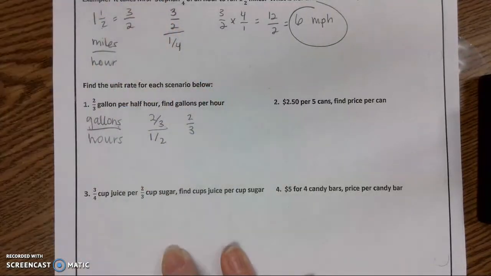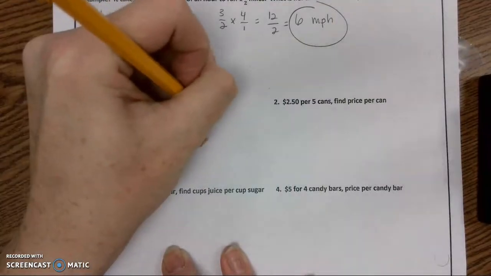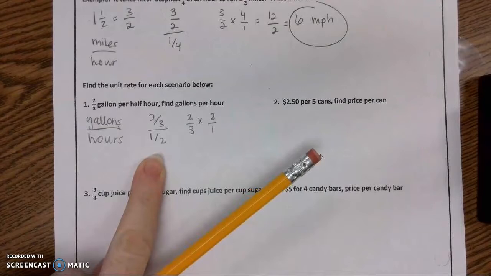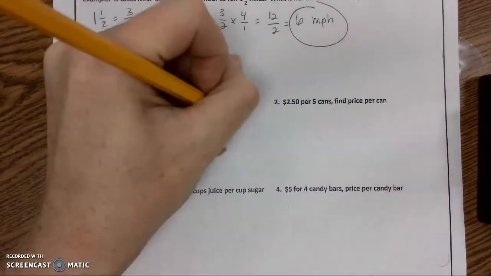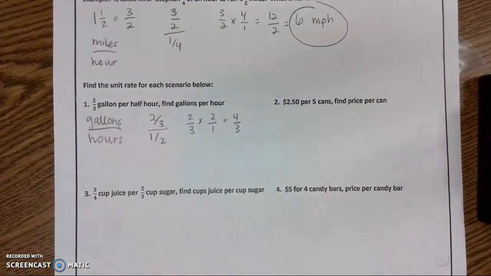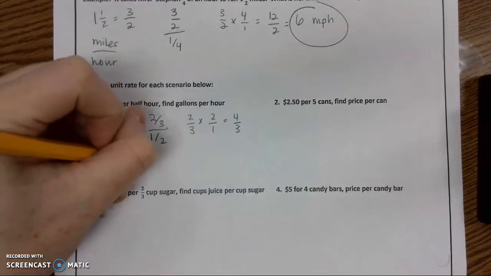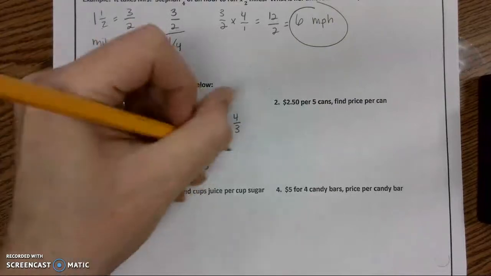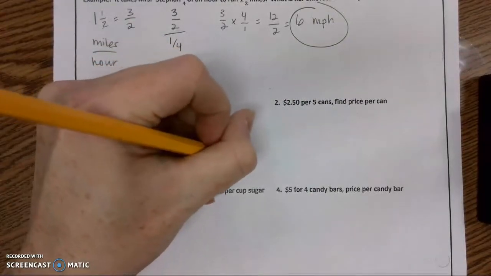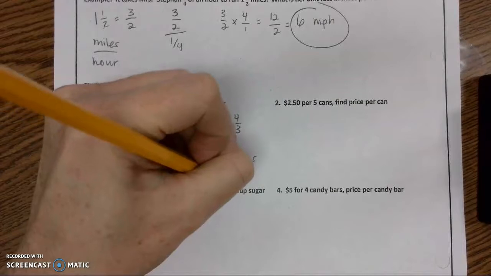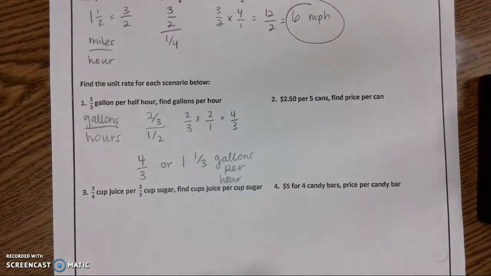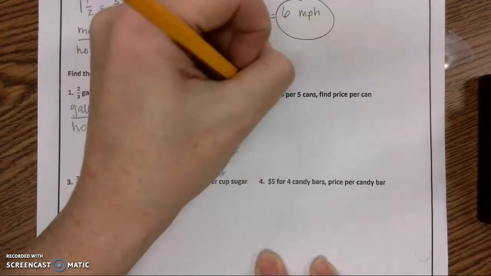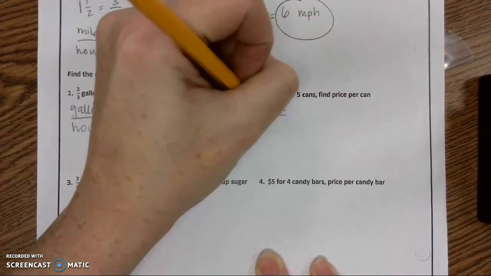So I'm going to take the first, multiply, and flip the denominator to its reciprocal, which is 2/1. When I multiply straight across, I get 4/3. So we could write that as 4/3 or 1 1/3 gallons per hour.